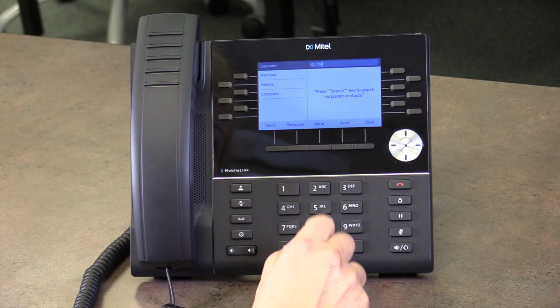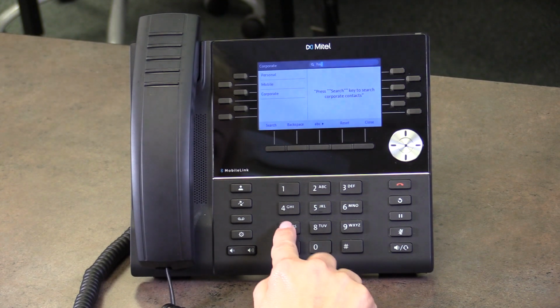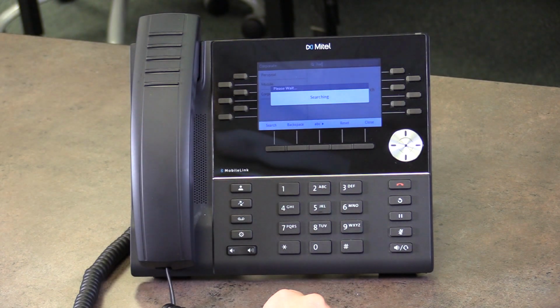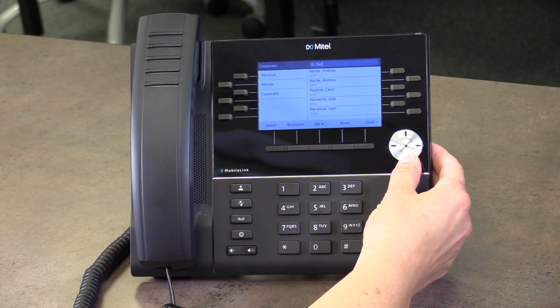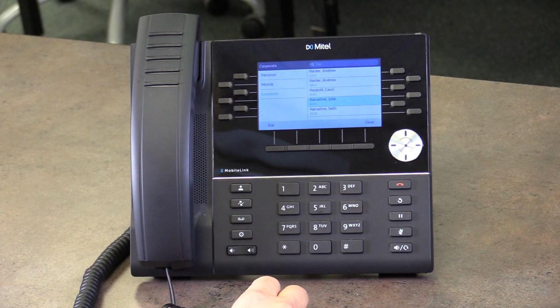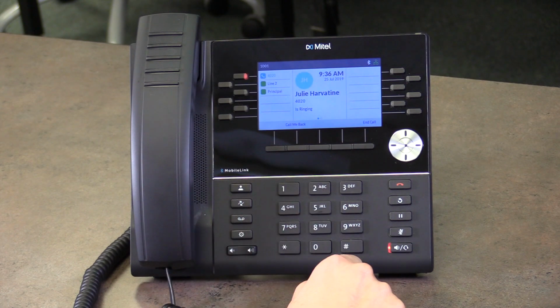And if I make a mistake, I can backspace. So I type in at least 3 letters and then do a search. And now I have a list of multiple matches, and I can just scroll down to who I'm looking for. And I'm looking for Julie, and I could press dial to call her extension.